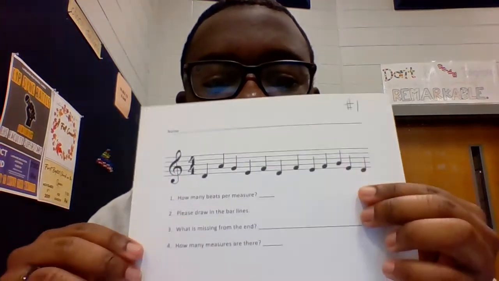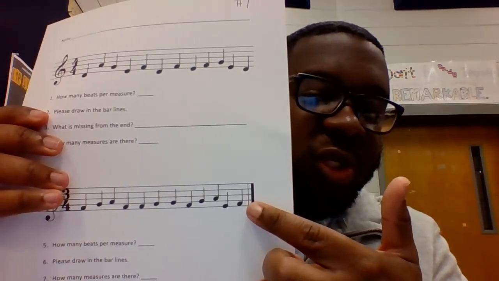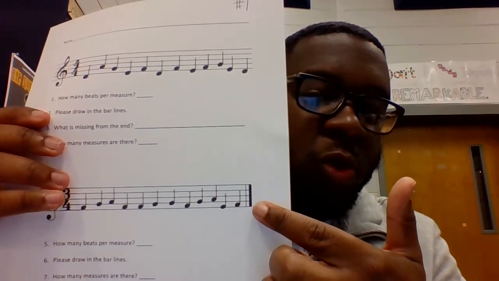Really quickly, that third question says, what is missing from the end? We haven't really talked about this, so I'm just going to explain it. Look at this example here. You see there's a line that looks like a regular bar line, then there's a really thick, bold line. Those two things together are called a double bar line. A double bar line is always at the end of a song. That's just a way to tell you that the song is over. So that's basically what it means.